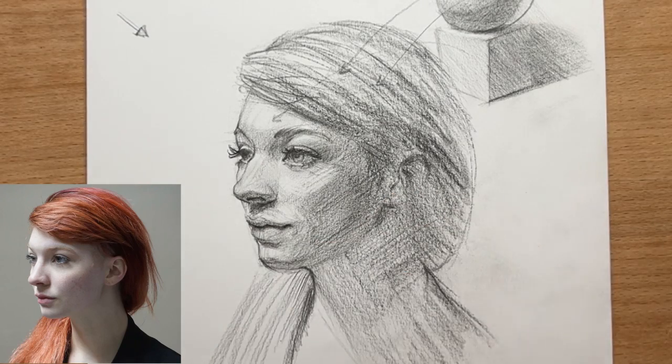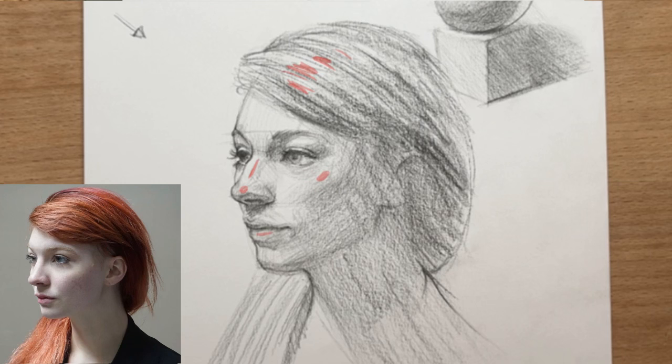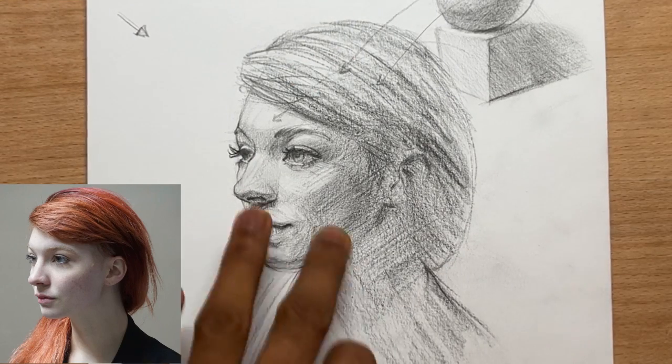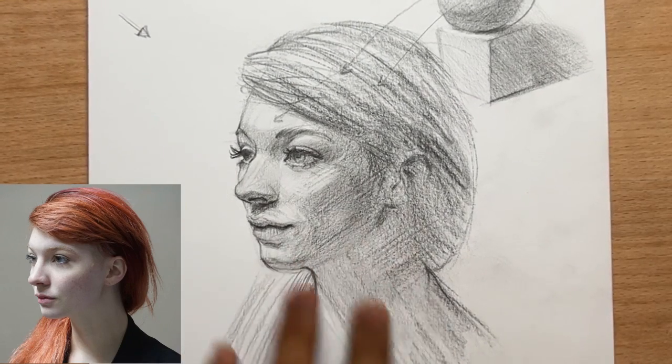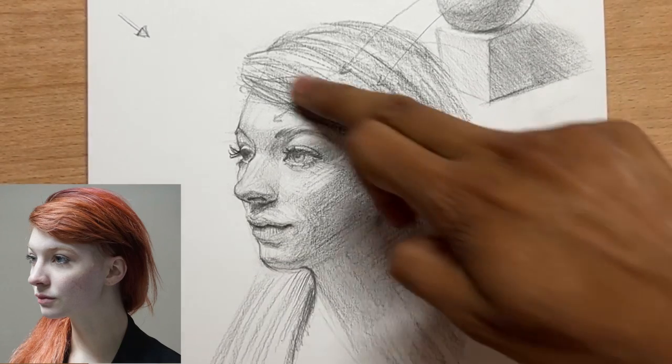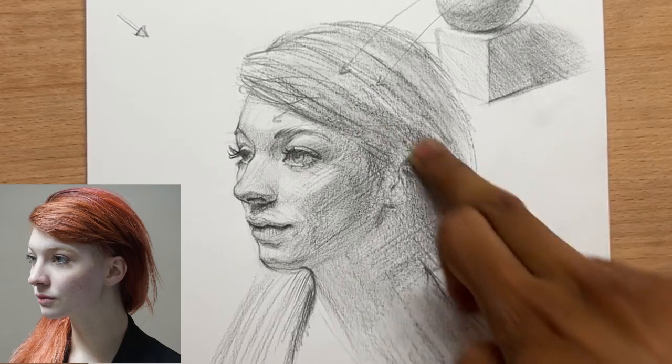The most obvious ones are on the bow of the nose and the bridge of the nose. There are also other highlights on the bottom lip, on the cheekbone, and of course on the hair. You don't necessarily have to draw every single highlight. Highlights are details, use them to your own advantage. For instance, you can use them to draw the viewer's attention to the eyes.